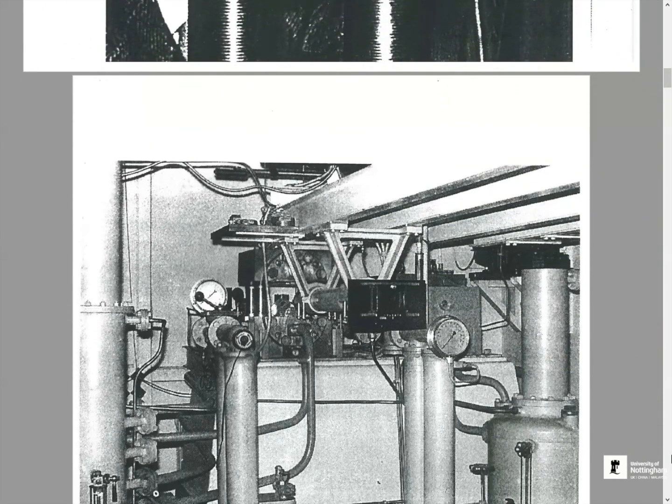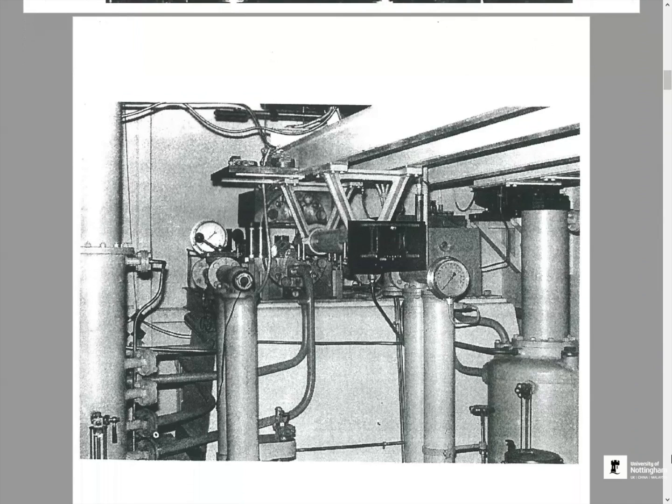And this is what an ultracentrifuge used to look like. I first visited the Svedberg laboratory in 1990, when I was invited over to give a lecture in Uppsala, and I went in to look for this instrument inside the room, the Svedberg centrifuge, and all it was, was the room.